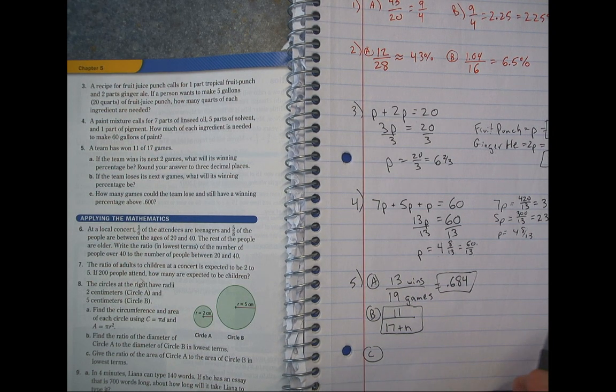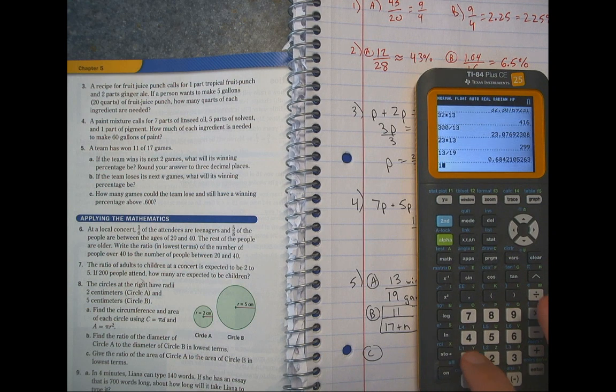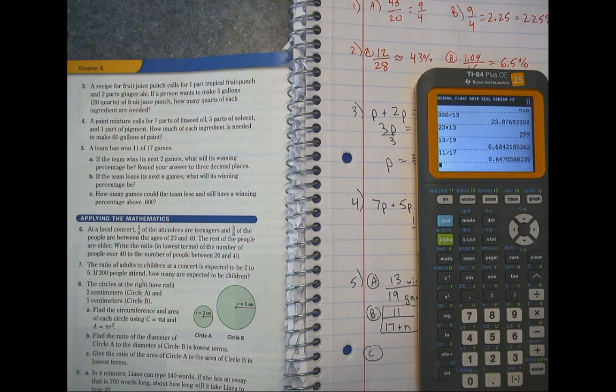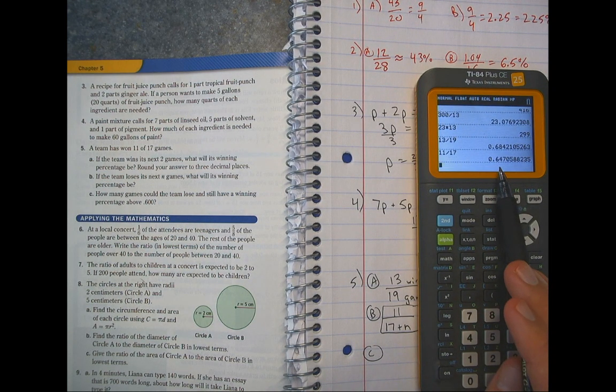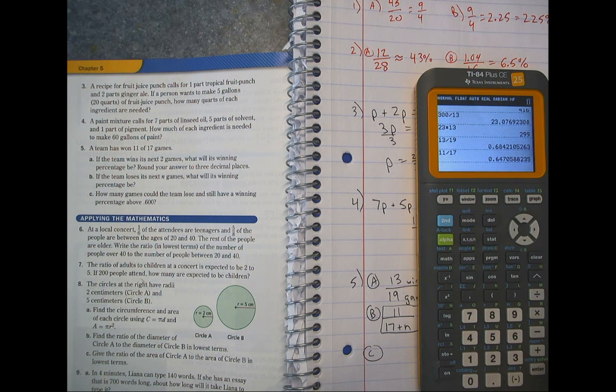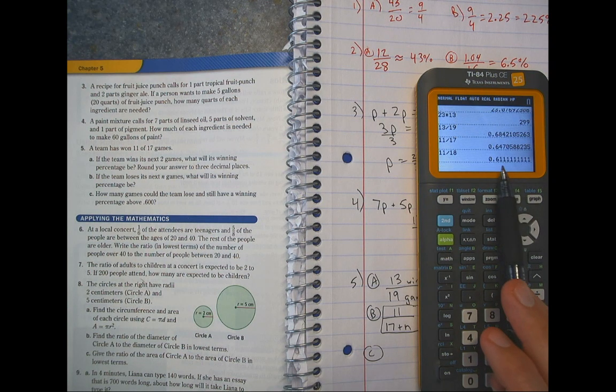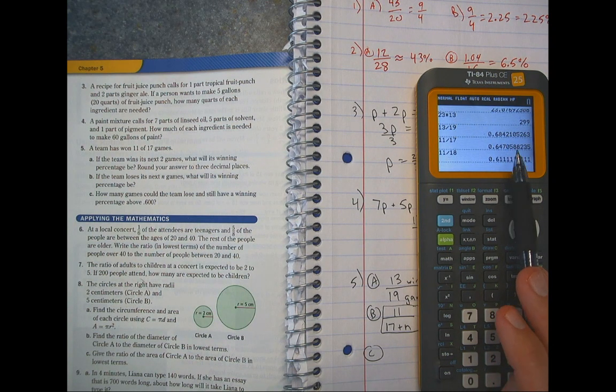And now, how many games would the team lose and still have a winning percentage above 600? So first of all, let's see where we're at right now. 11 out of 17. I'm above 600. I'm at 647. So if I lost my next game, 11 divided by 18, so I still have 11 wins, but I've played 18 games. Drop all the way to 611. That's a pretty big drop, right? That's 36 points pretty much. So if I drop another 36 points, I'm probably below 600.